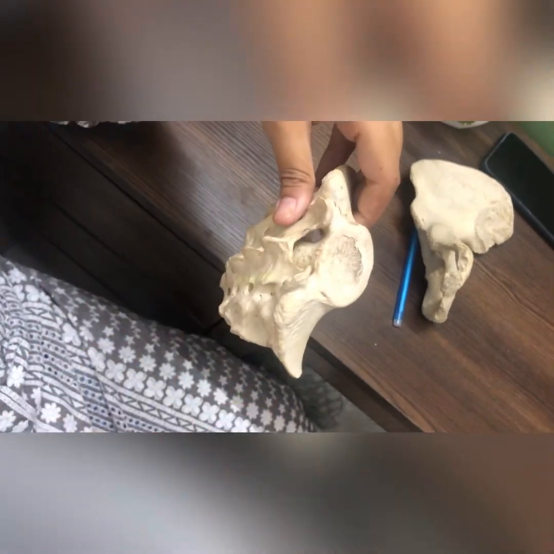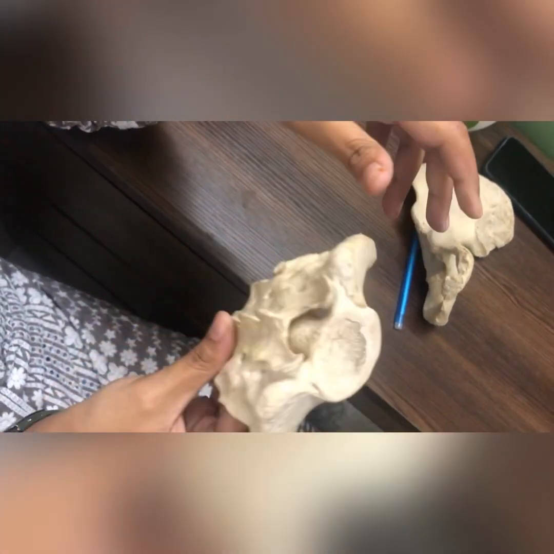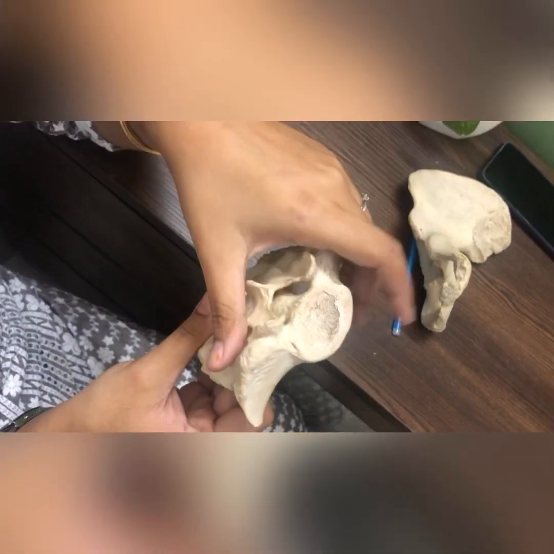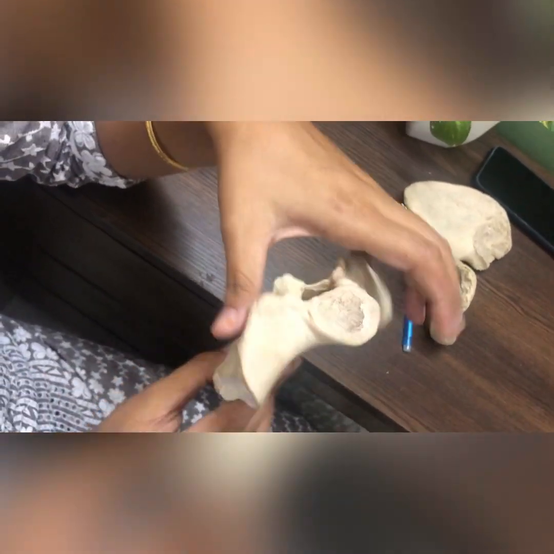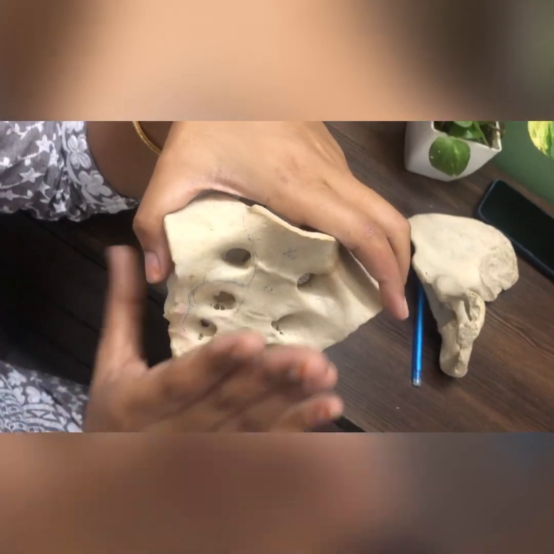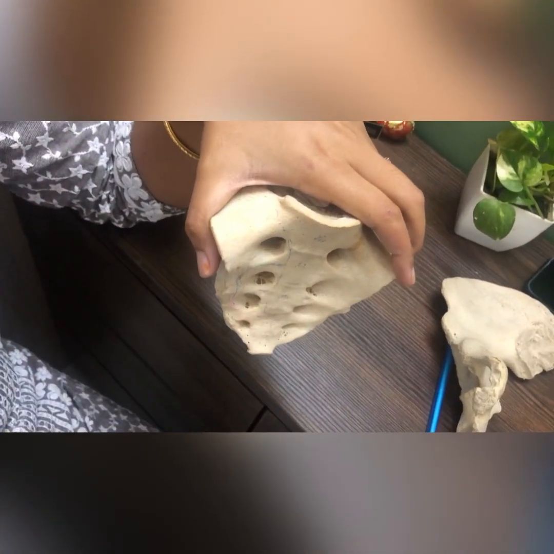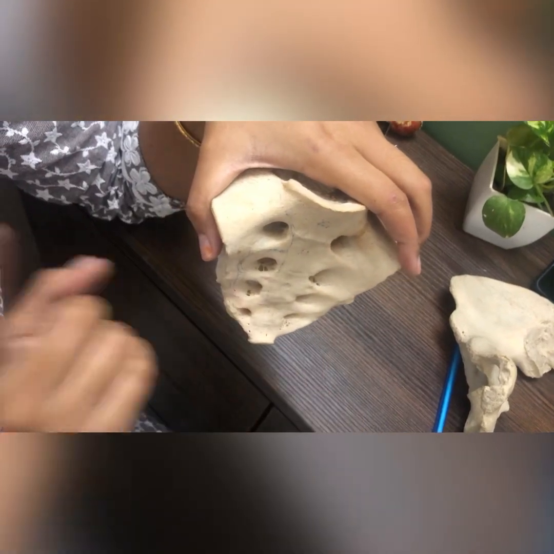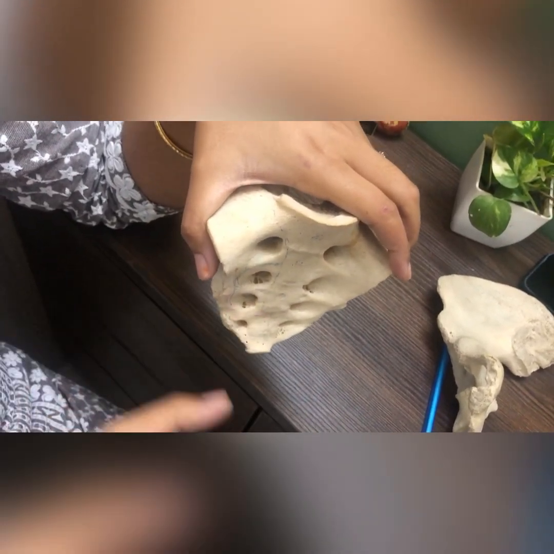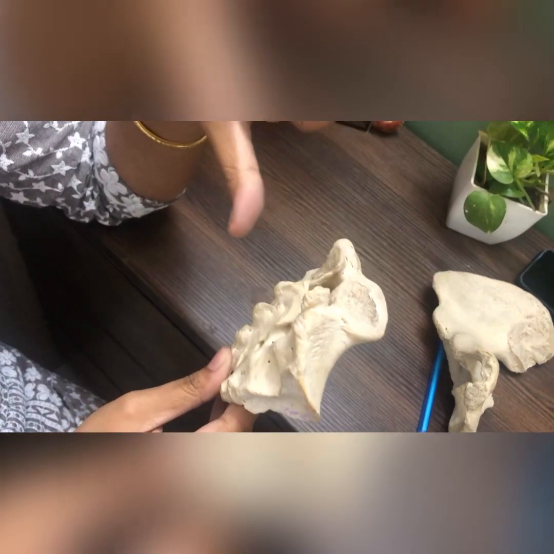Now you have to know whether this bone is of a male or a female individual. The differences are: the male sacrum is very much longer and narrower, whereas the female sacrum is wider and shorter.